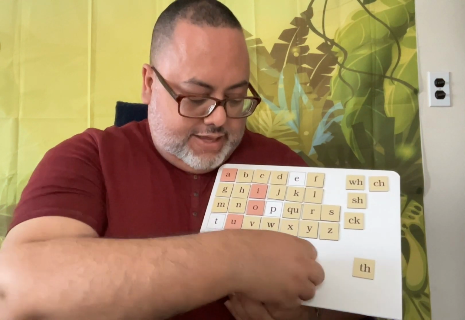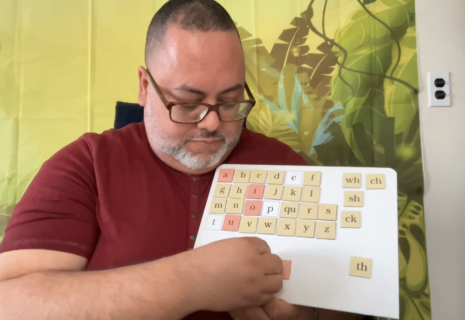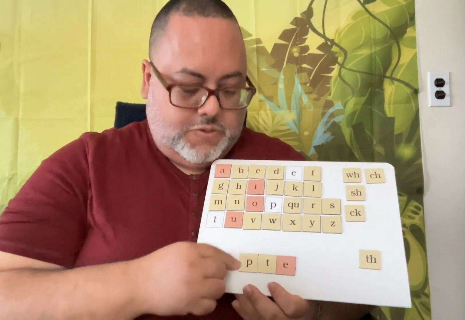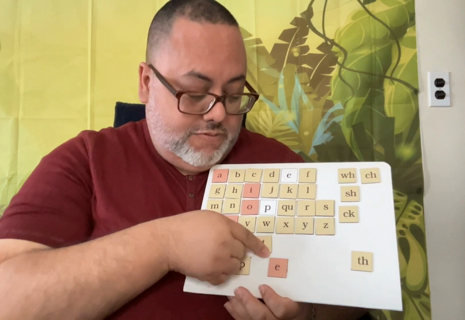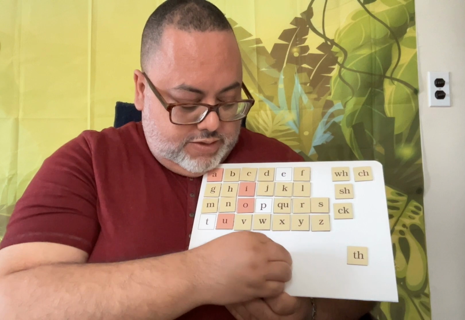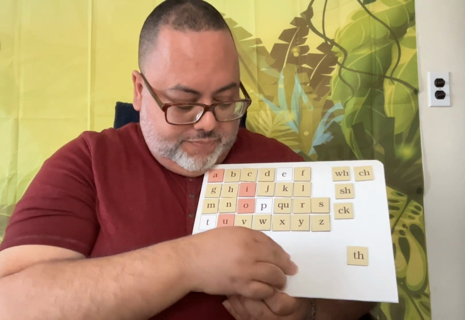So the word, I'm going to put the TH to the side, was this one. This was the word. And they had it like this. Okay? So I told them, remember, the vowel goes in the middle. So they had to unrelease those letters from the rope.